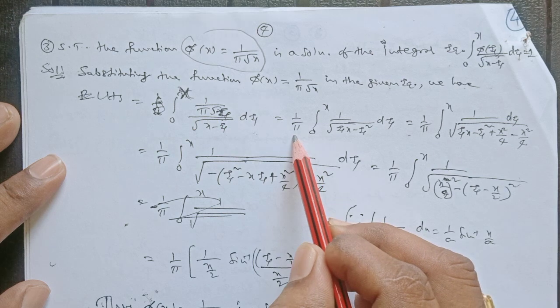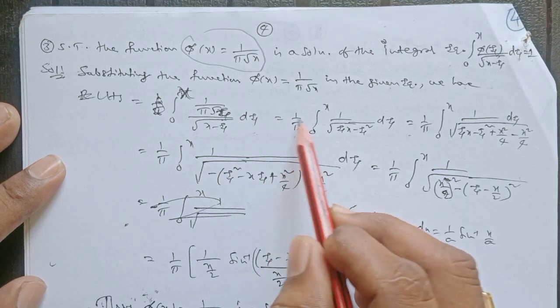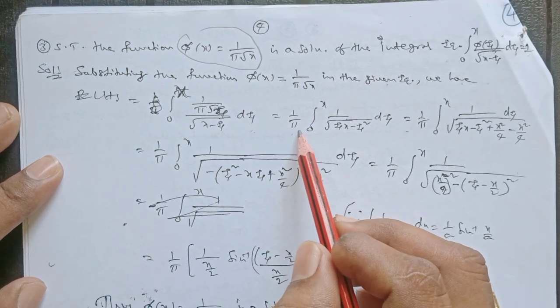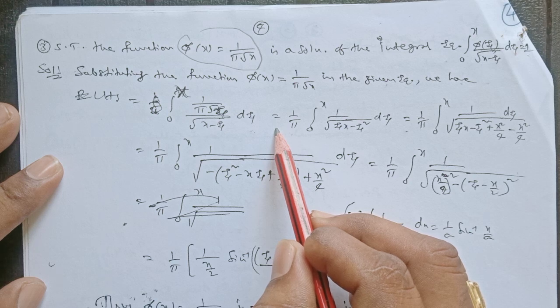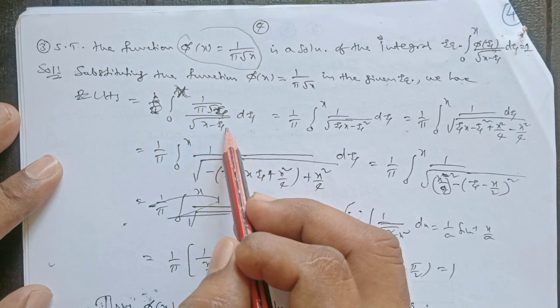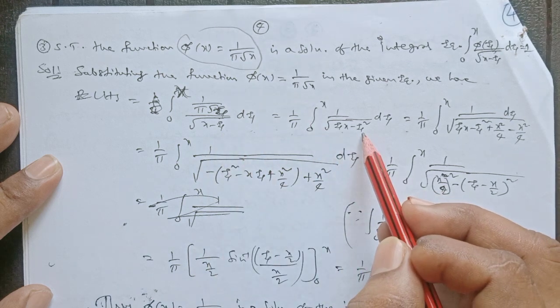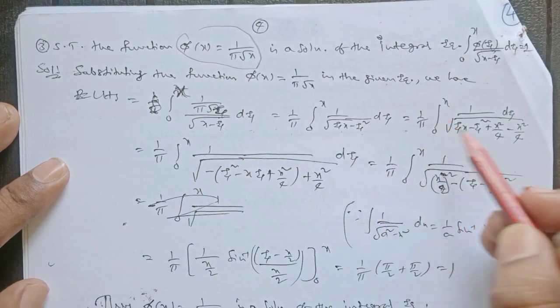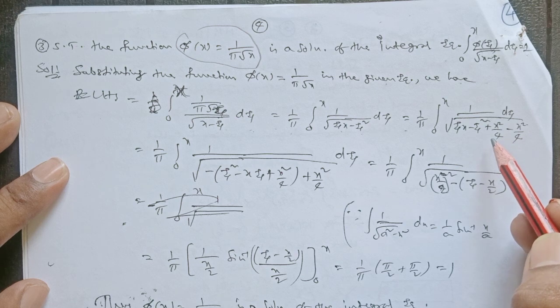1 by pi is a constant, so it goes outside of the integral, which is one of the linear properties of integration. So I can multiply root xi into root x minus xi, giving xi x minus xi square, 1 by pi into integral 0 to x. I can convert this into a perfect square.